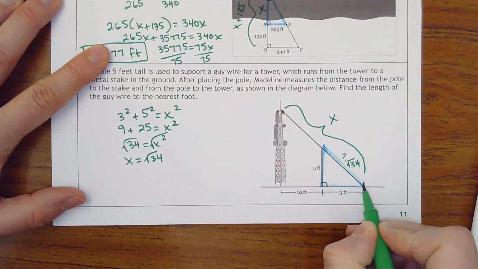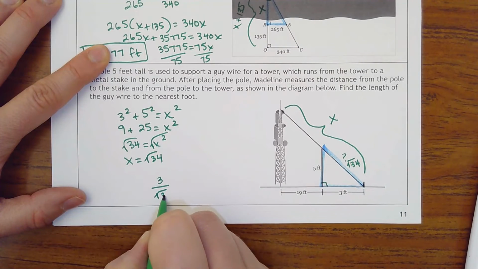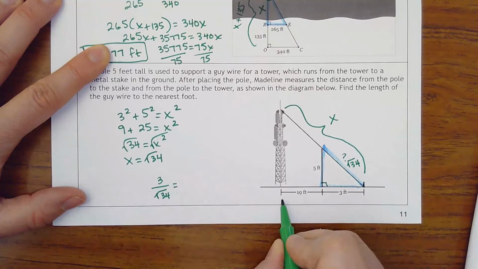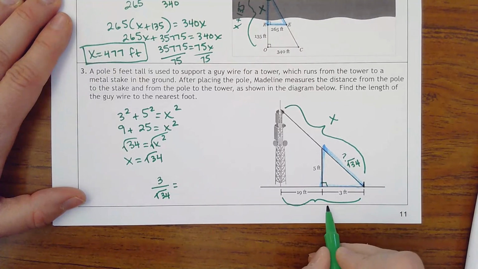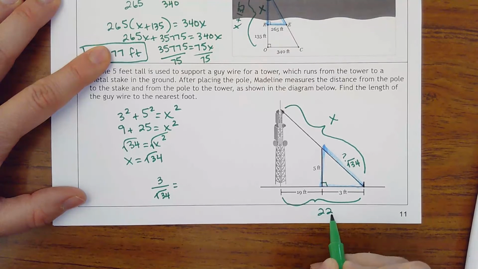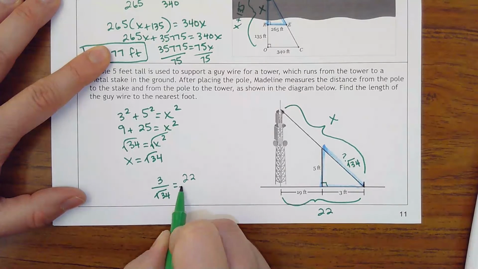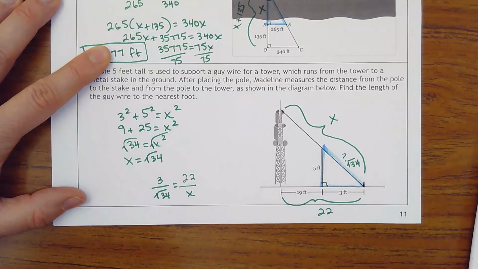And so I'm going to go 3 feet to square root of 34 is this whole thing needs to get added together. Would be 22 is to x.